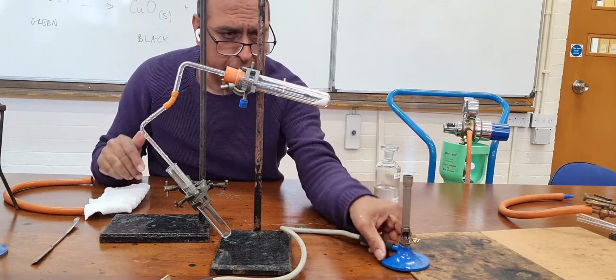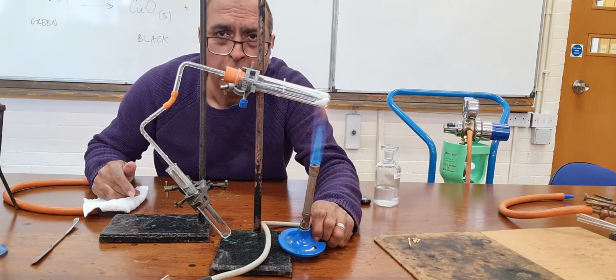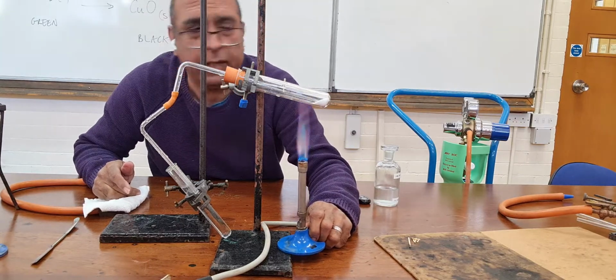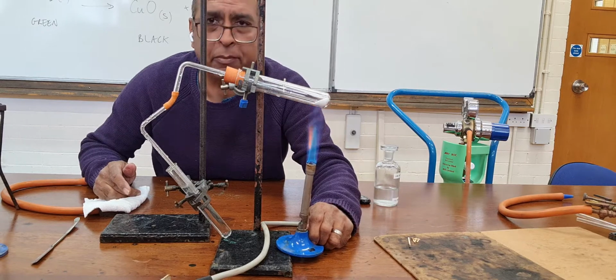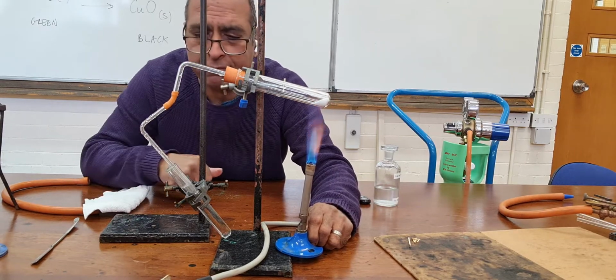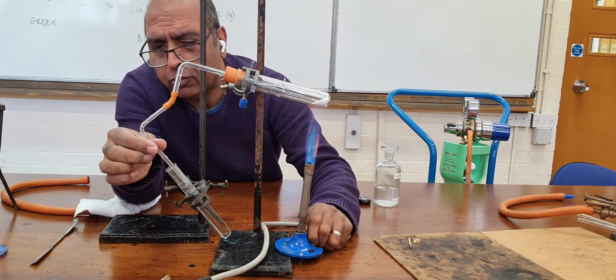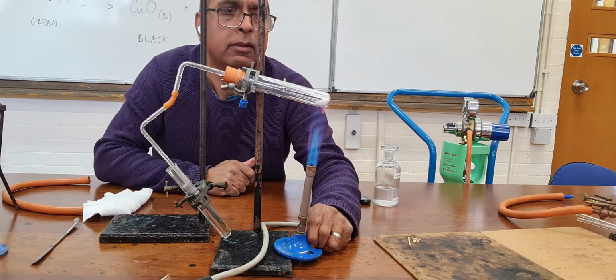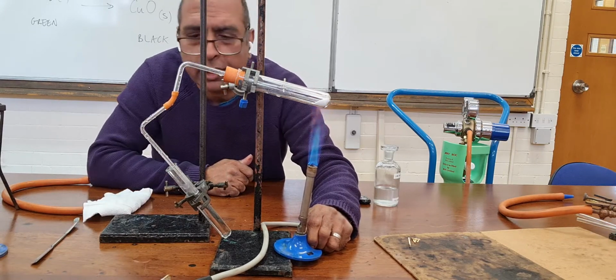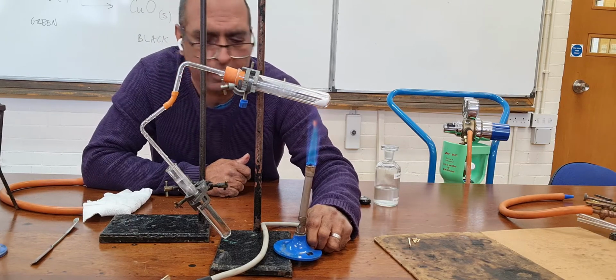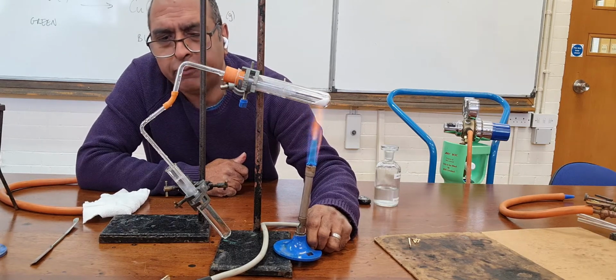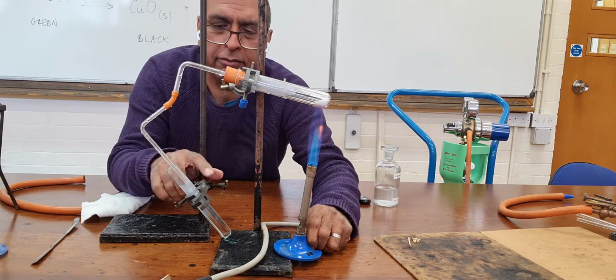Baking powder, I'm going to heat it. The heat will break it down. That's decomposition, thermal decomposition. As it breaks down, carbon dioxide gas is coming off. And the carbon dioxide gas here, bubbling through lime water, should turn the lime water to a white precipitate, or turn it milky, proving that it's carbon dioxide that's coming up.